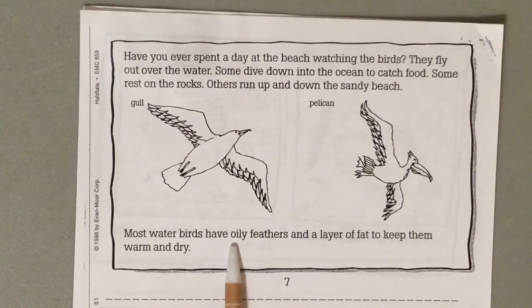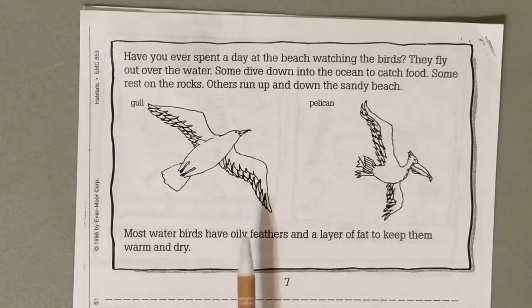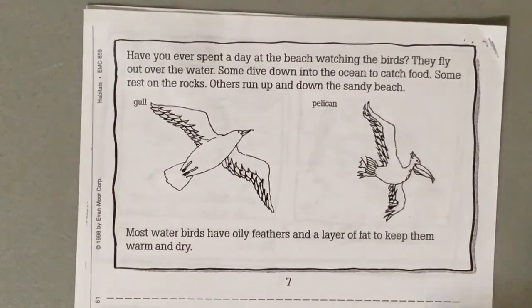Most water birds have oily feathers and a layer of fat to keep them warm and dry. The oil repels the water. The oil makes them waterproof, and that fat keeps them nice and warm.